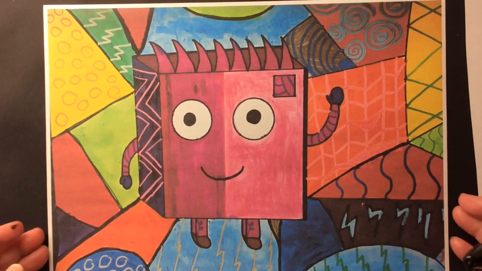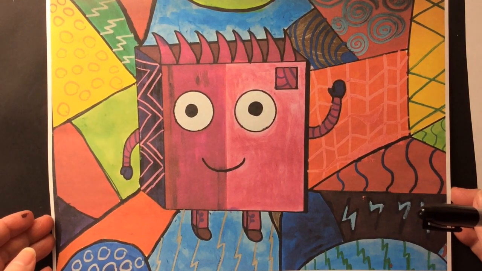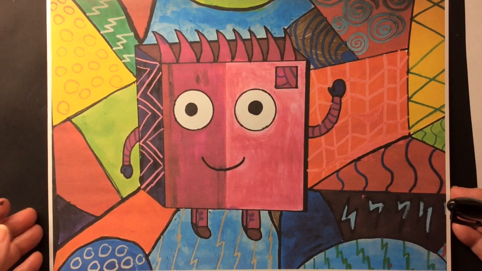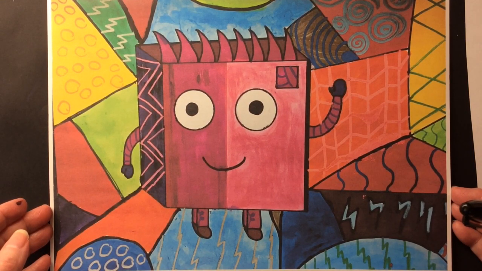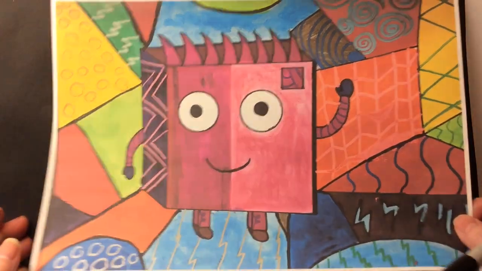And this one was done last year. And this is a cartoon character, I think, called Kevin. So that's the central part of Dexter's picture. And then he's added shapes and elements around it.